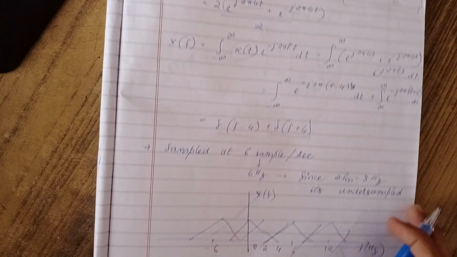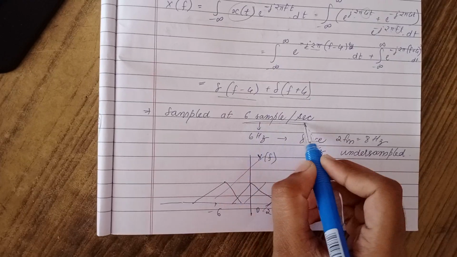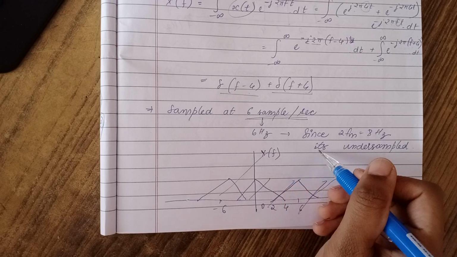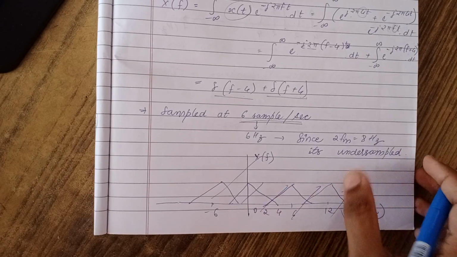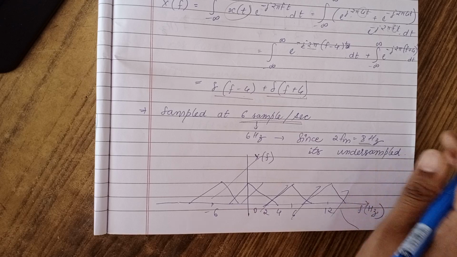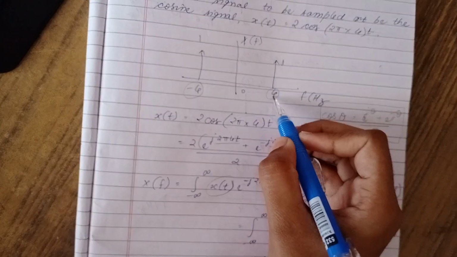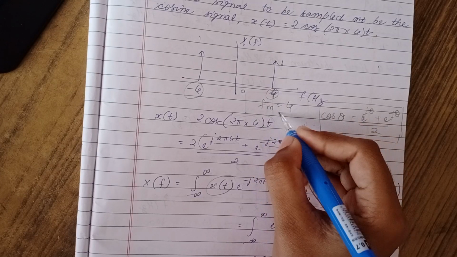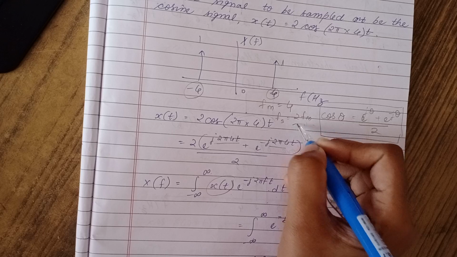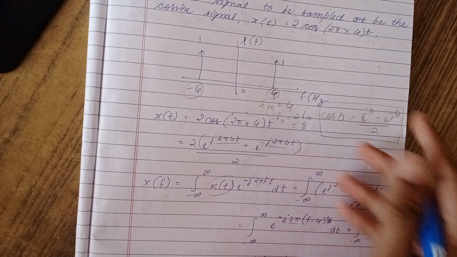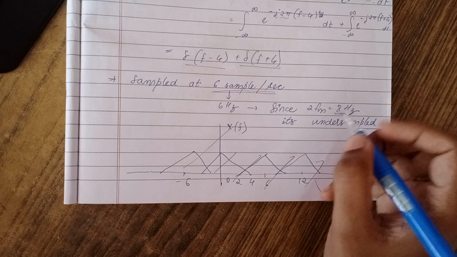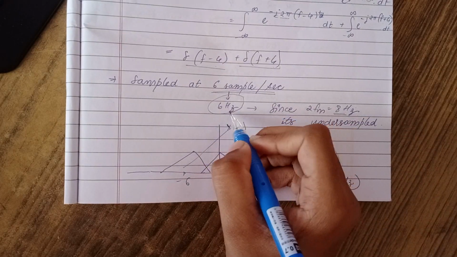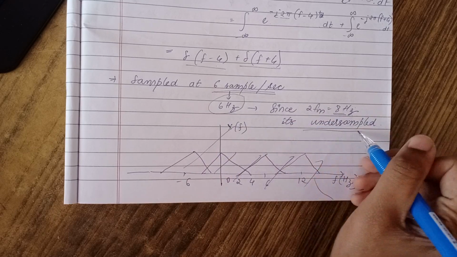Now it is said that it is sampled at 6 samples per second. 6 samples per second means what? 6 hertz. Now we know that fm was 4 hertz, because the signal is present at 4 and minus 4, so fm is basically 4. So what is Fs? Fs is 2Fm, which is 2 into 4, 8 hertz. Since it is sampled at 6 hertz, and 6 hertz is less than 8 hertz, it is undersampled.